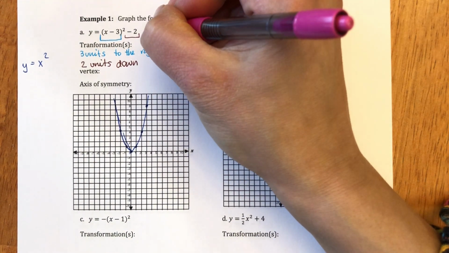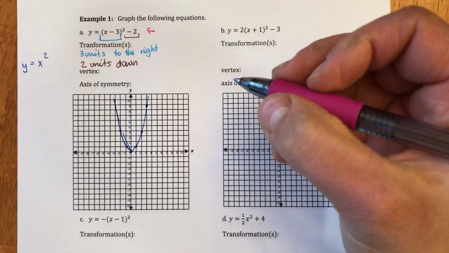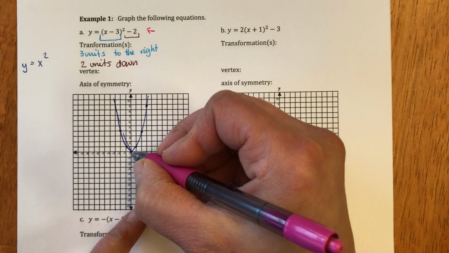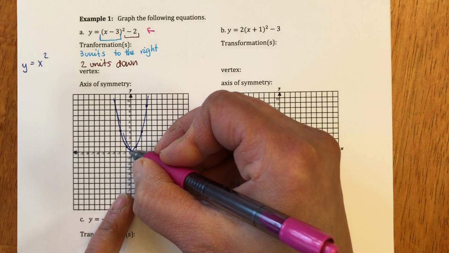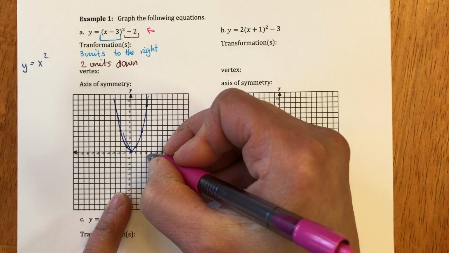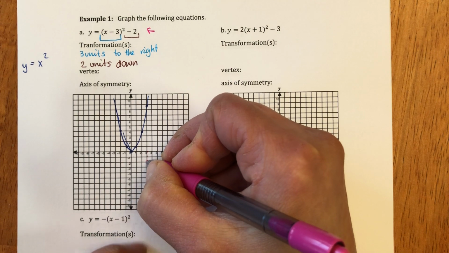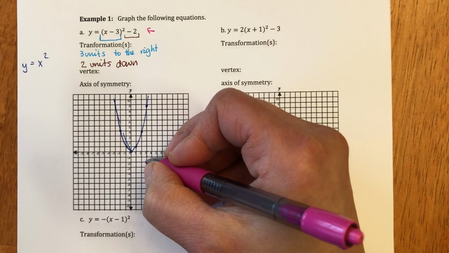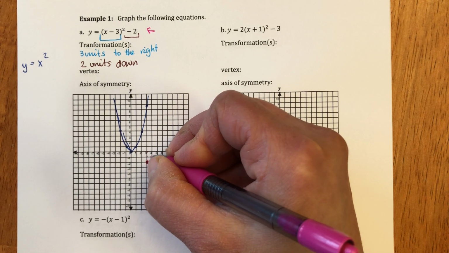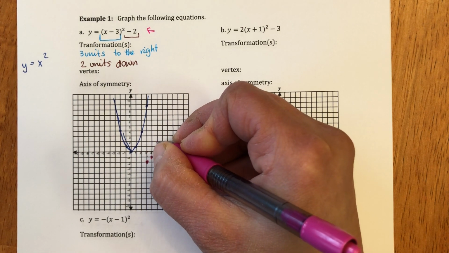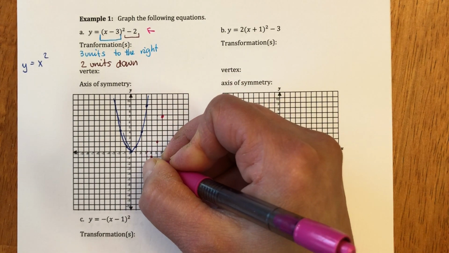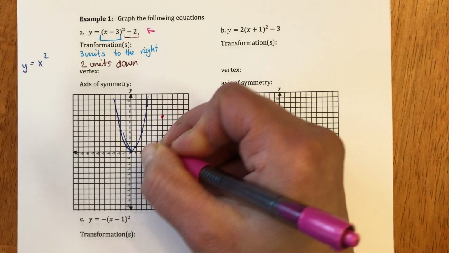And now what I am going to do in pink, I am going to graph the graph with the transformation. So I am taking my vertex and I am moving it 3 units to the right, 1, 2, 3, and 2 units down. Notice a is equal to 1, so there's no stretch. So I'm going 1 up, 1 over, 3 up, 1 over, 5 up, 1 over, and then the same thing the other way.